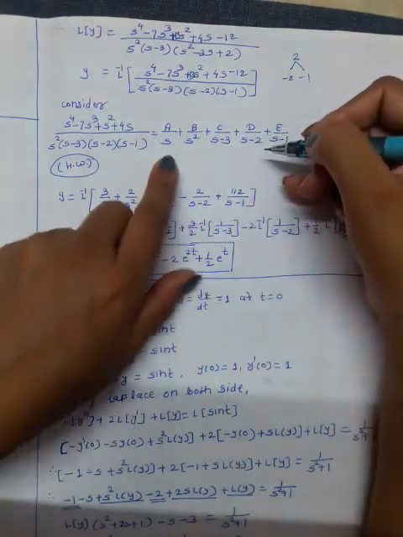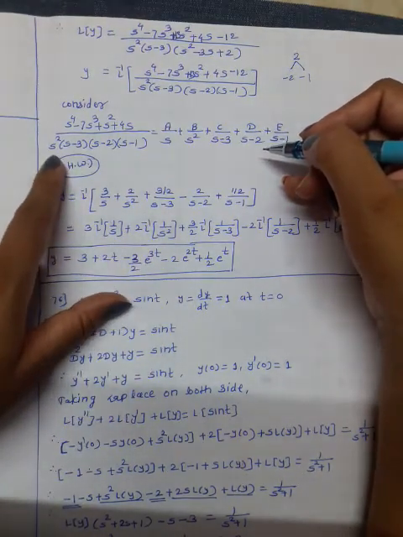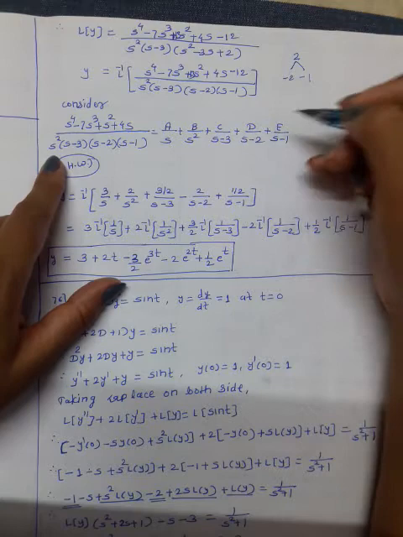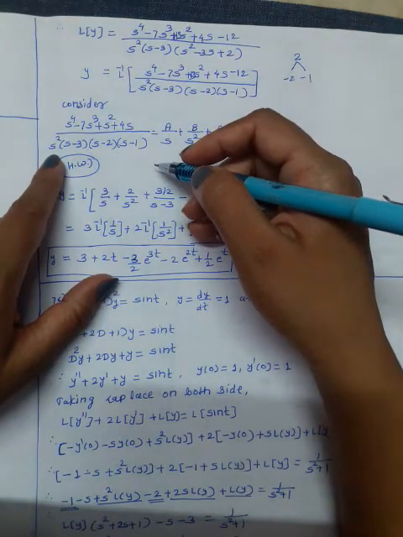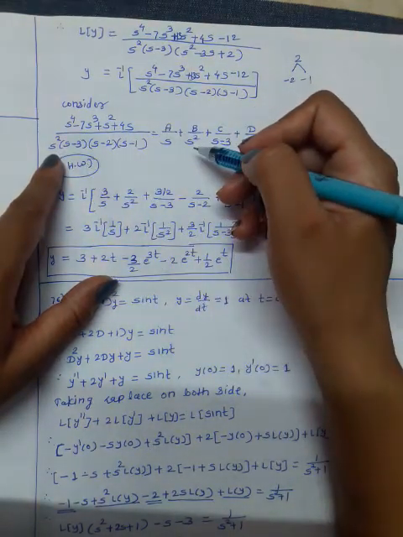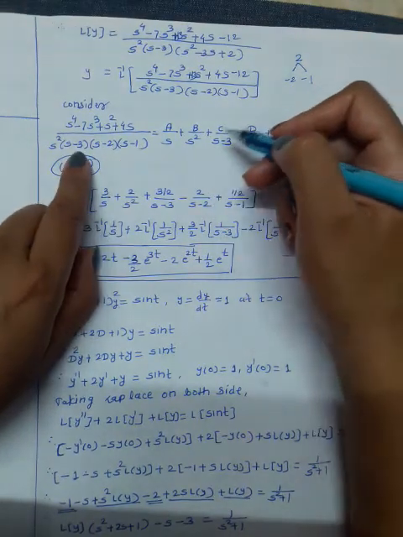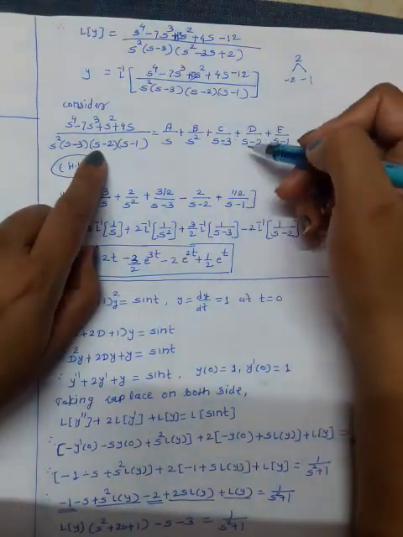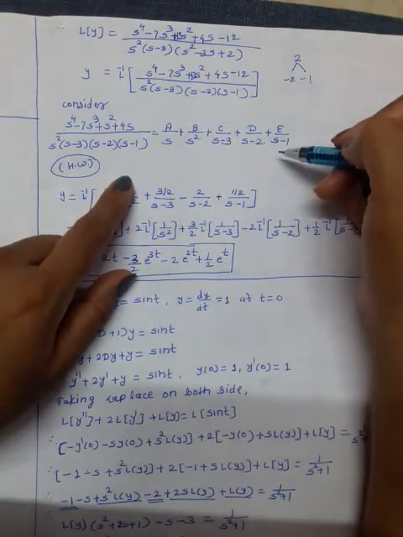Here I have written the first step of partial fraction. Consider this term as equal to, this is a linear term, s square, repeated 2 times. That's why for the type 2 method of partial fraction we have to use for this s square, that is a upon s plus b upon s square. This is also linear, these all three terms are linear, that's why c upon this plus d upon this plus e upon this. This is the first step of the partial fraction method.